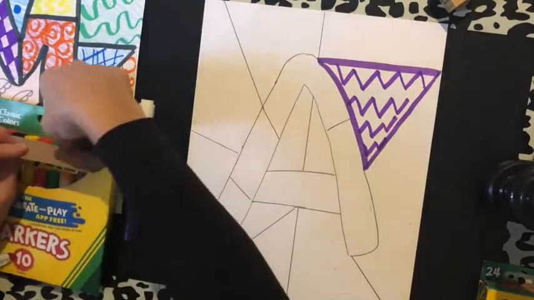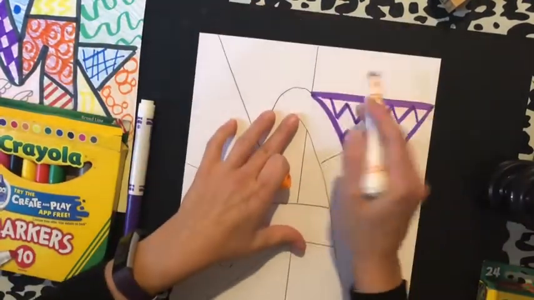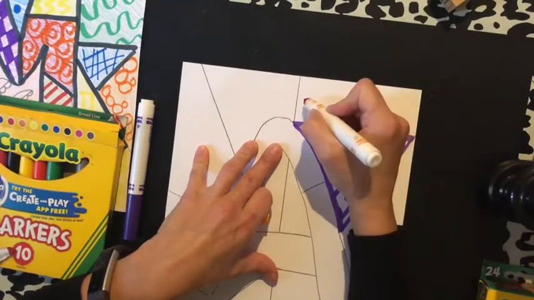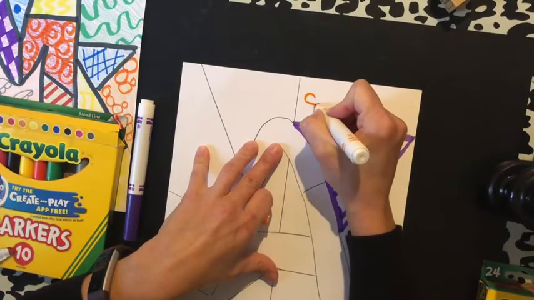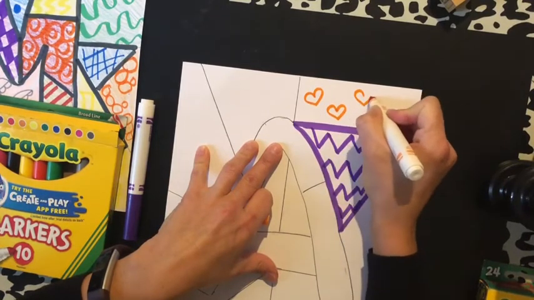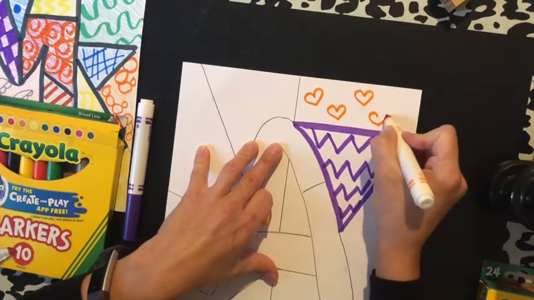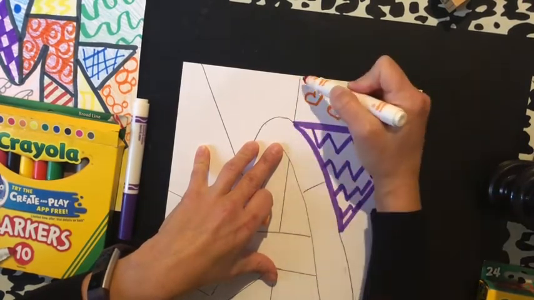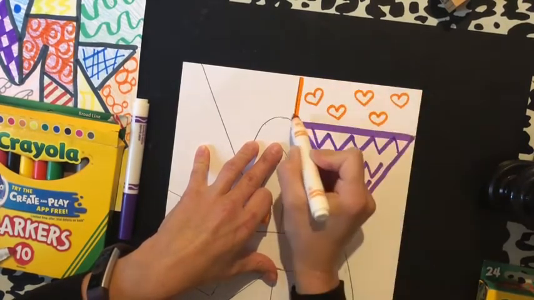Now I'm gonna switch colors, and here's gonna be my orange. So this time I'm gonna come up with a pattern of hearts. So again, it could be lines, shapes, designs, maybe something that describes things you like.